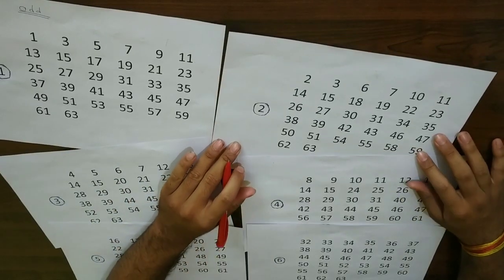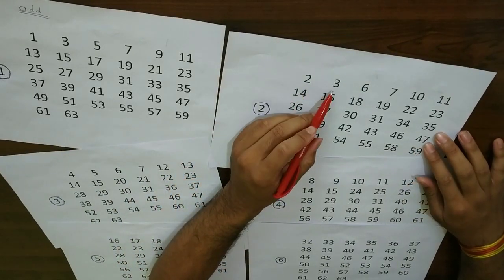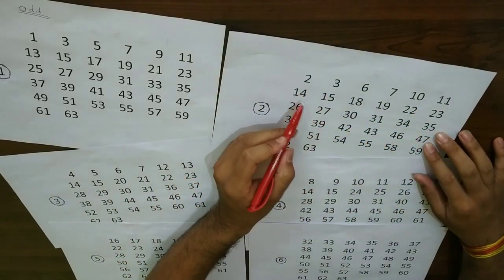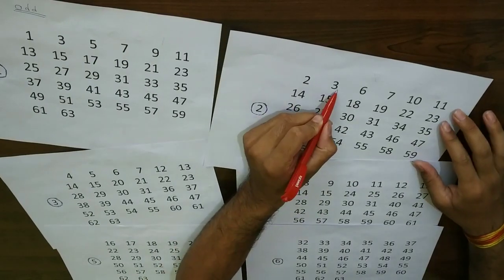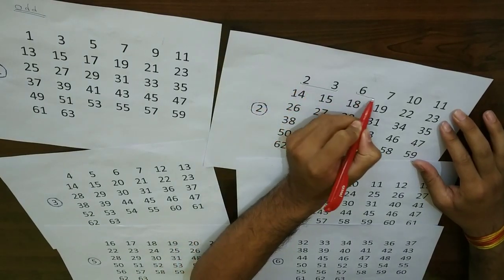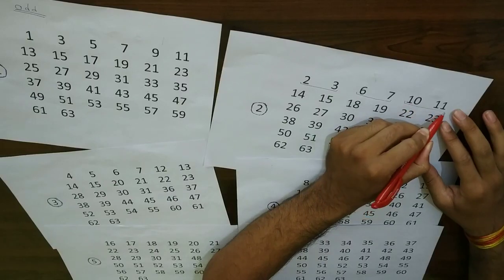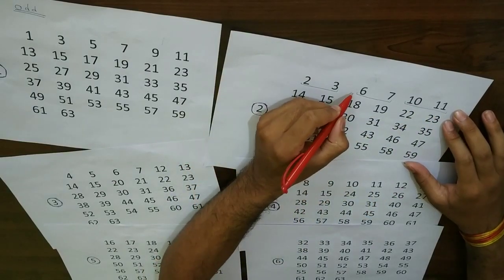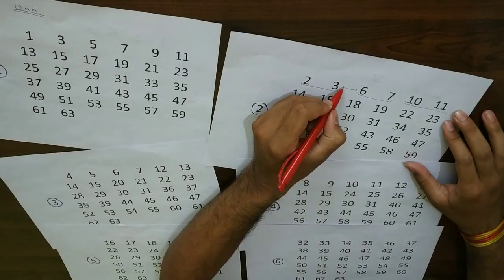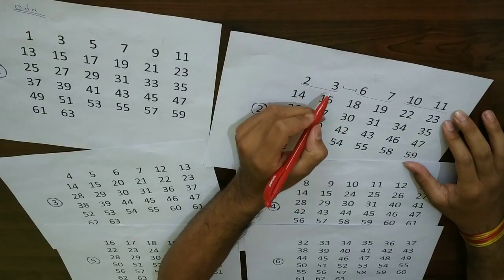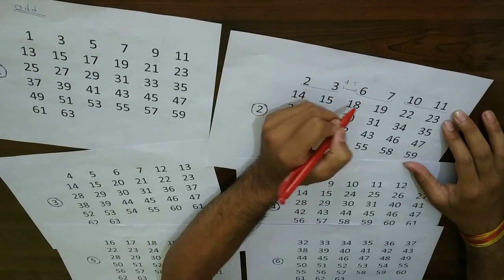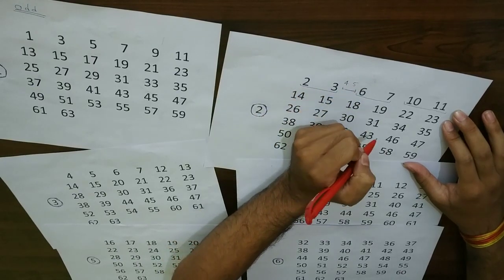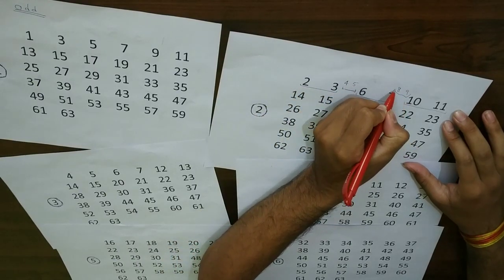On the second sheet, there are numbers 2, 3, 6, 7, 10, 11, 14, 15. Every pair of two numbers are consecutive numbers. And if you observe, there are missing pairs of two numbers also. 2, 3, then 4, 5 is missing. Then 6, 7 are here. Then 8, 9 are missing.